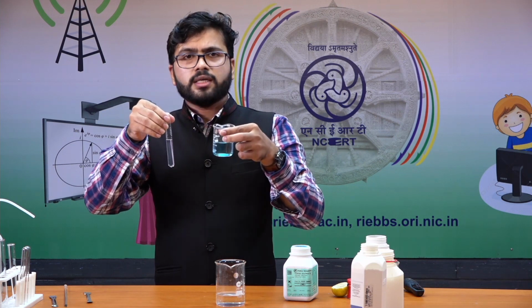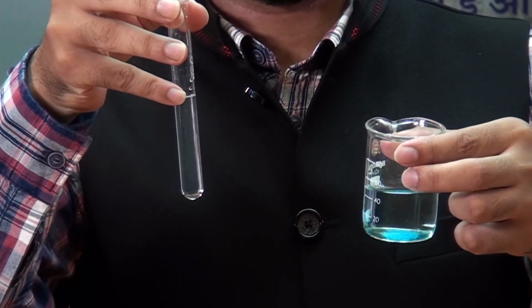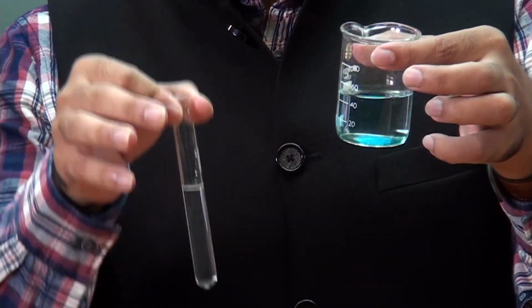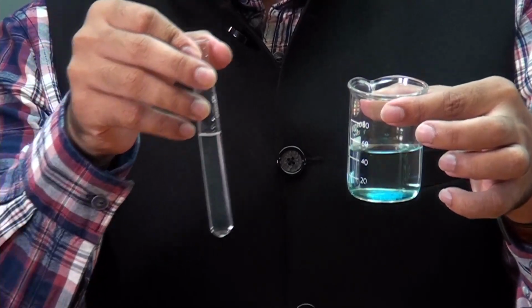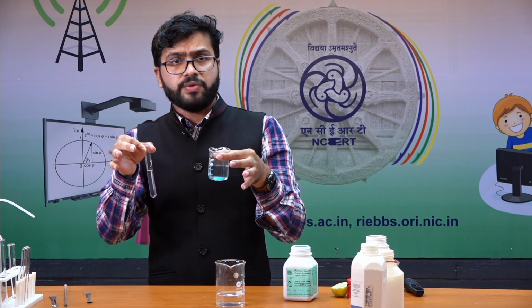If you see, this solution or this mixture is transparent in nature, whereas this one is blue in nature. That means both are mixtures but have different colors. That means they are different.